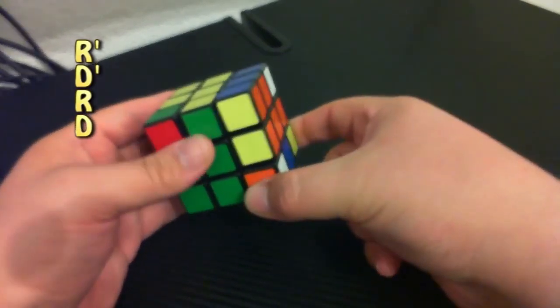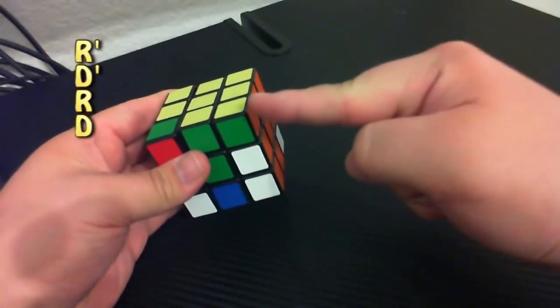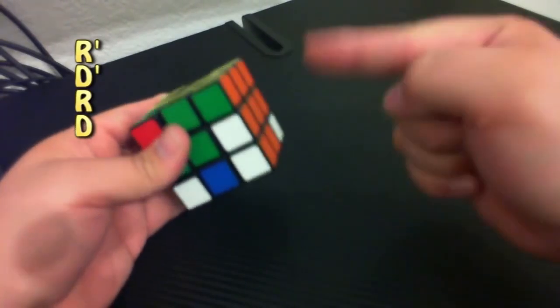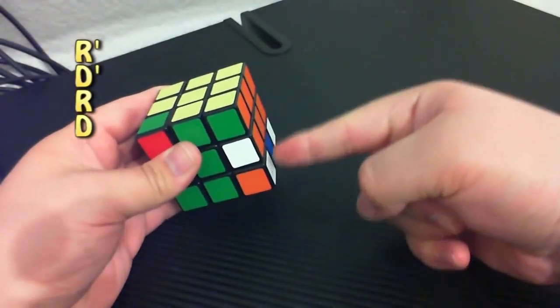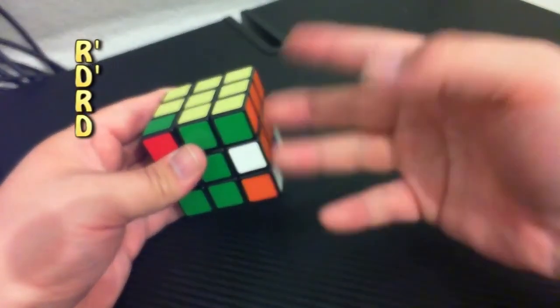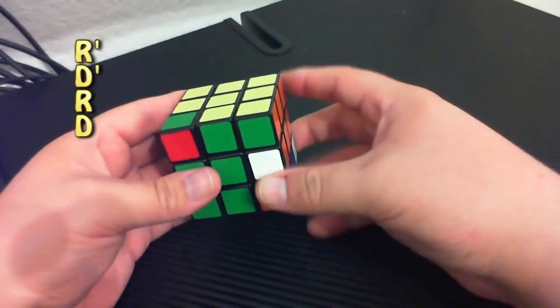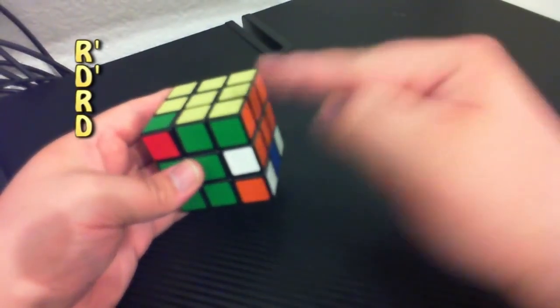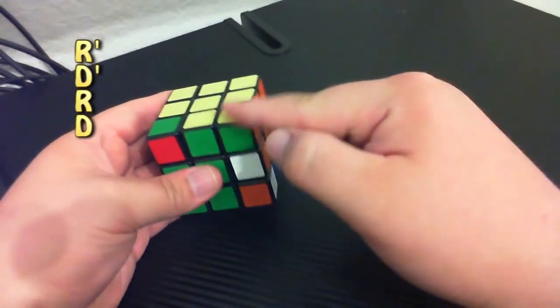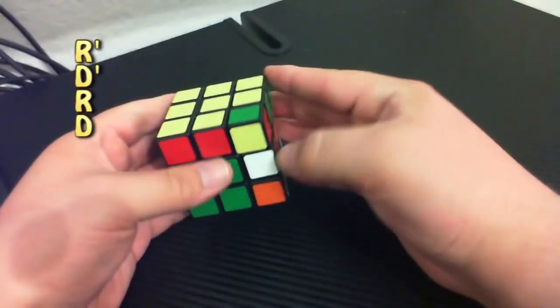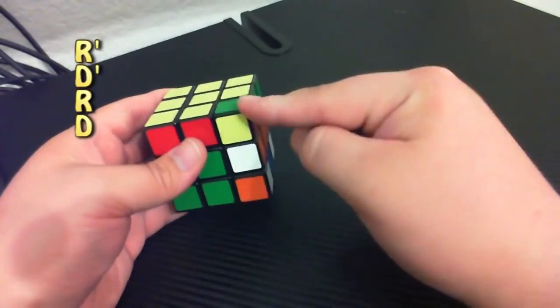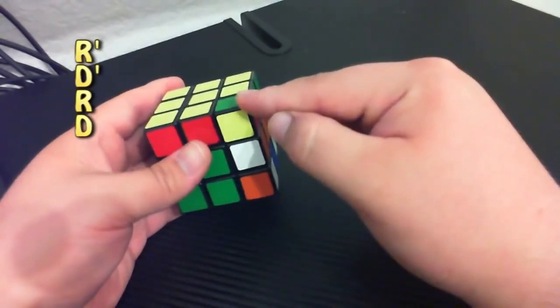R prime, D, R. Now you can see this piece is in the right place and is situated the right way, but we have not moved this bottom layer back, and we have to do that. If you forget to do that, you will not be able to solve it. You'll basically have to start from the beginning, because you'll scramble it to where you can't undo it. Alright, so now that this corner piece is in the right way, all we do is rotate the top so that it is in its place in that front right spot. And we do the algorithm again until this piece is in the right way.